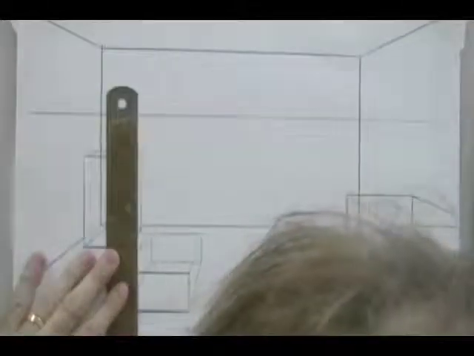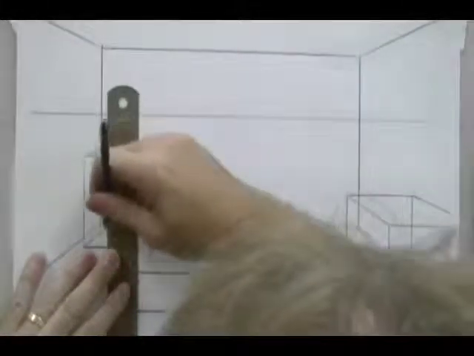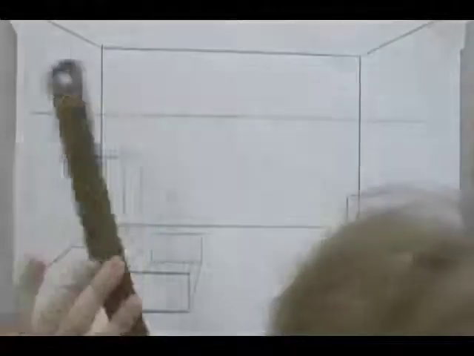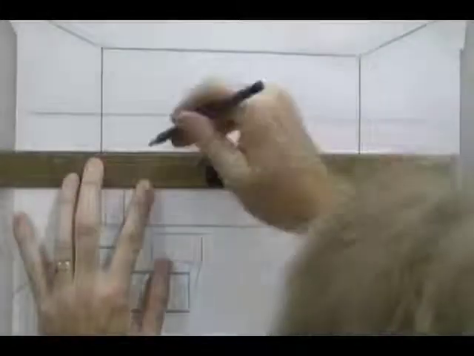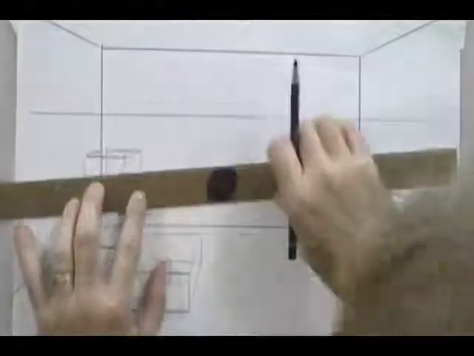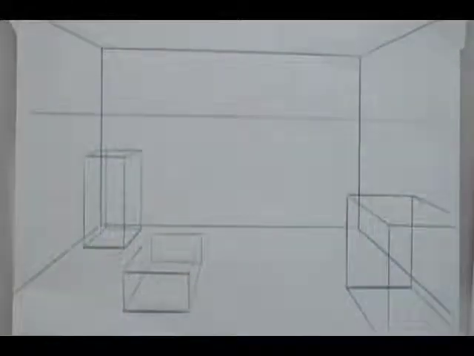This one here, straight up and down. And these two connect together, parallel to the horizon line. So now I've got my three boxes inside my room, various heights and depths.